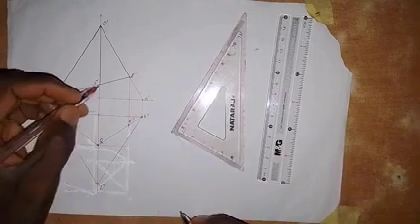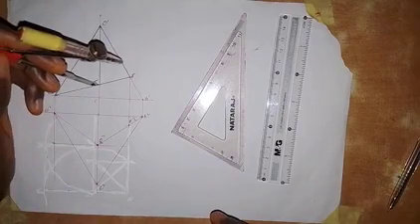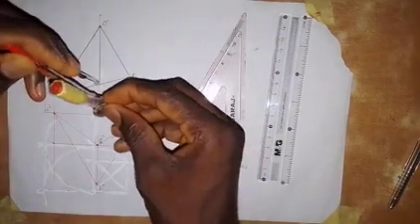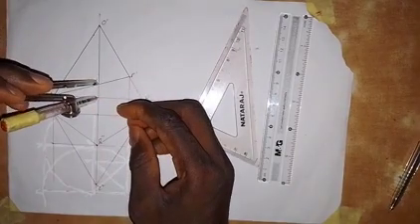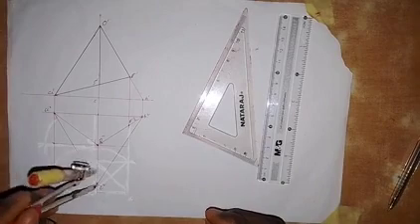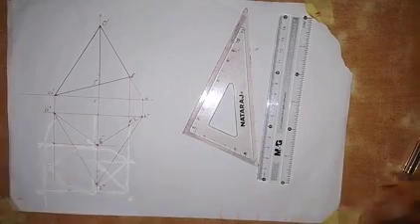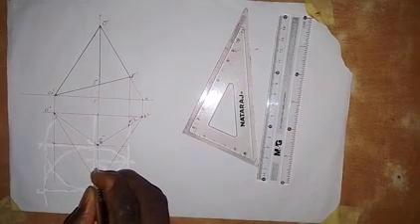Okay, so we need to locate this point S on this line. How can we do that? We take the measurement, the distance from C to S. I put it at point C here, and I make an arc on this line. So this point is point S2.